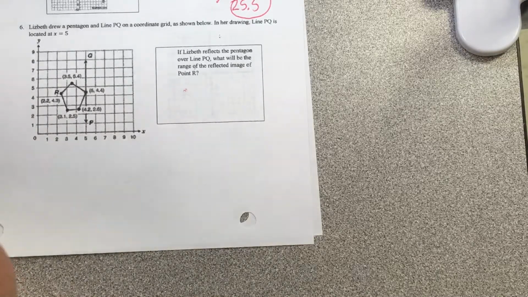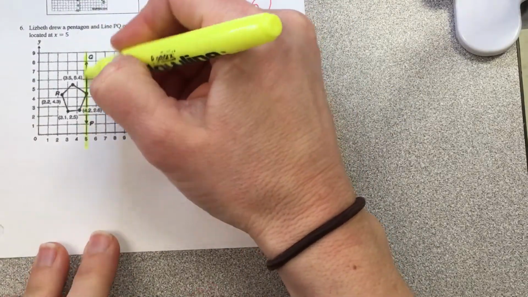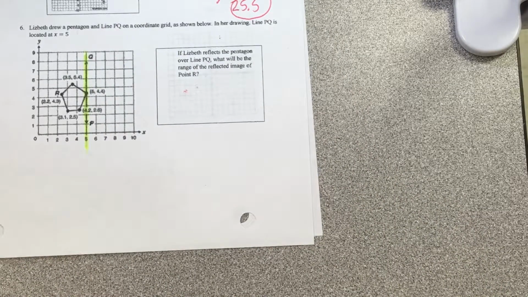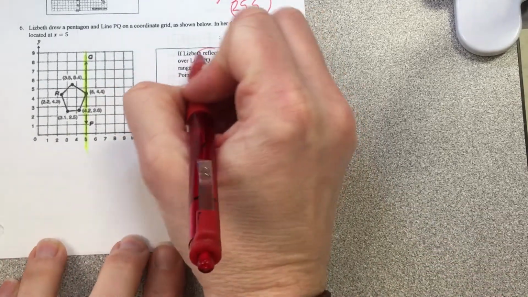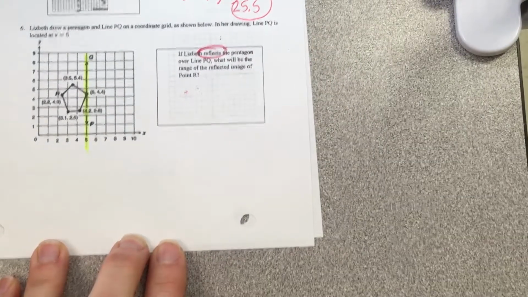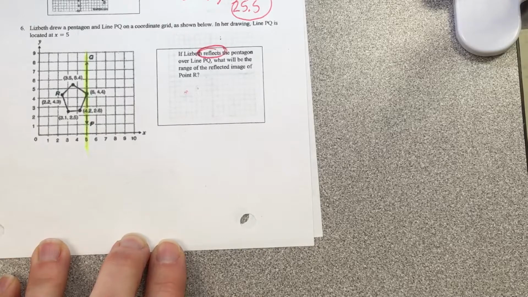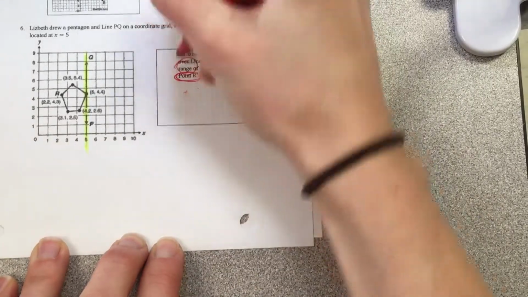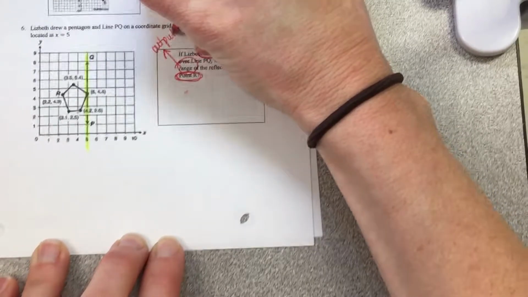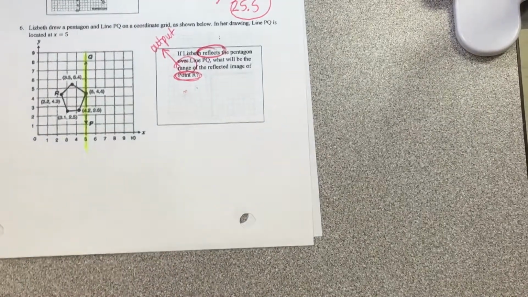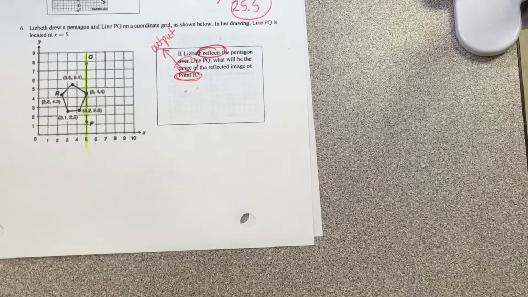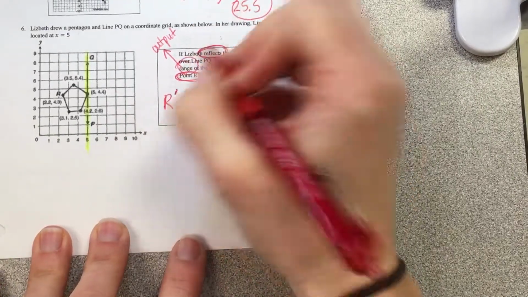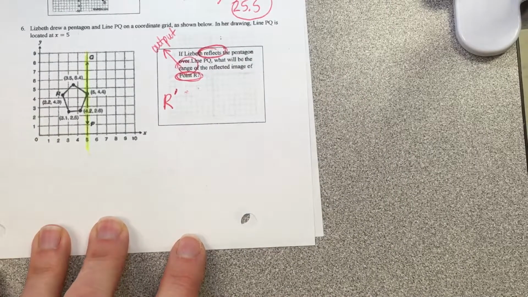Okay, one thing that is important is you are doing what? What are you doing with this line? You're reflecting over that line. So let's circle that word. You're reflecting the pentagon over that line. And then what's another key word in this one? Point R, that's important. What else is important? The range. Remember, range is your output. Basically, it's your answer, okay? What will point R become when you reflect it? Another way to say it is we need to find R prime.